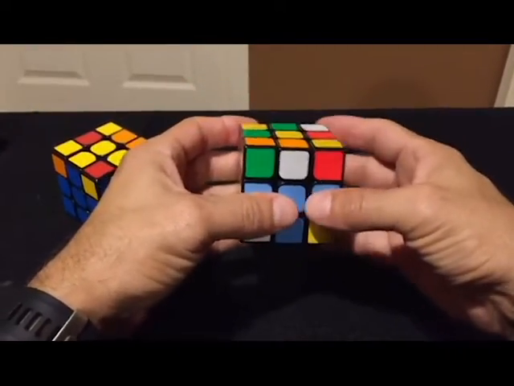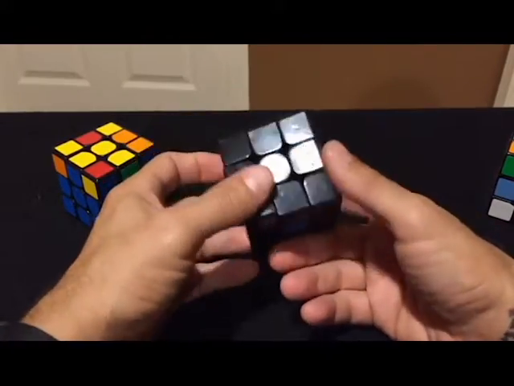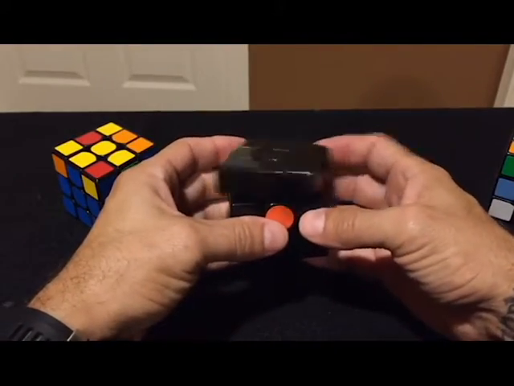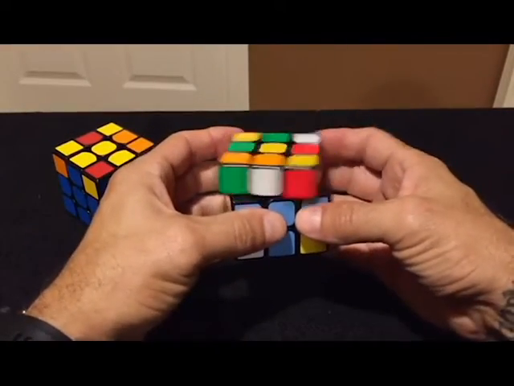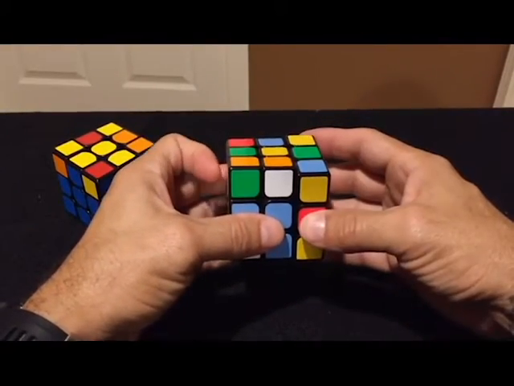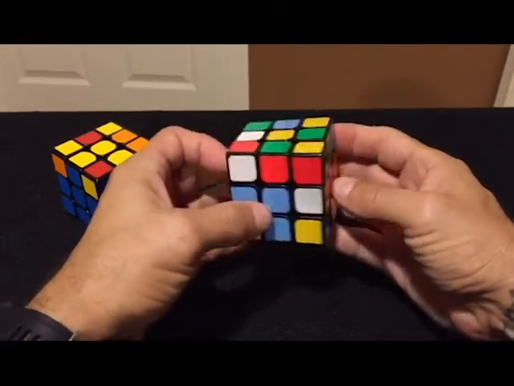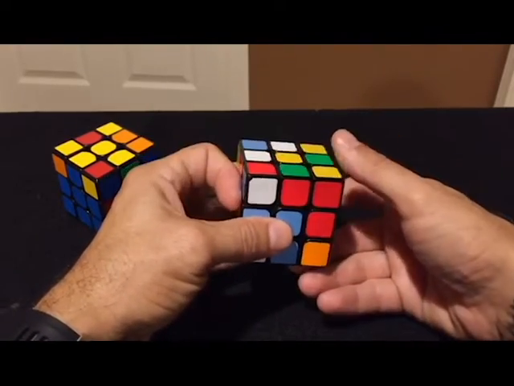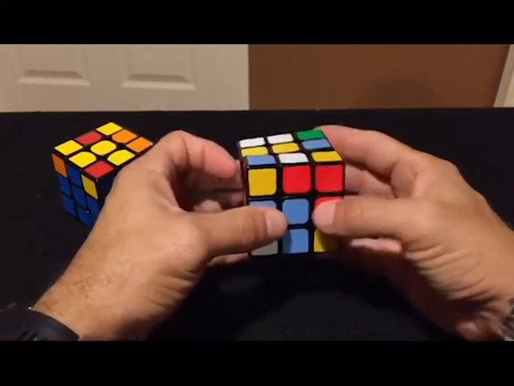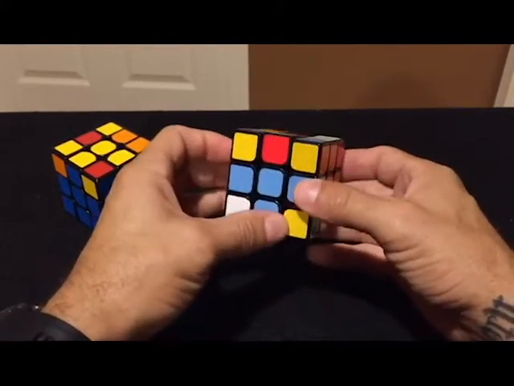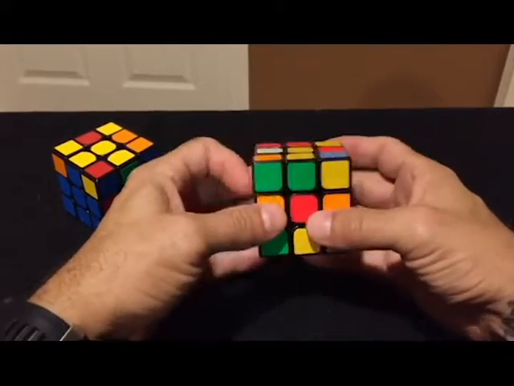Maybe it's easier to show on this cube because it doesn't have so many colors on it. I just took the stickers off this cube to make it easy. So flick up, flick back. Now I think it's easier on this, sorry. Flick up, flick back. Turn it, flick up, flick back. Turn, flick up, flick back. Turn, flick up, flick back. Turn.